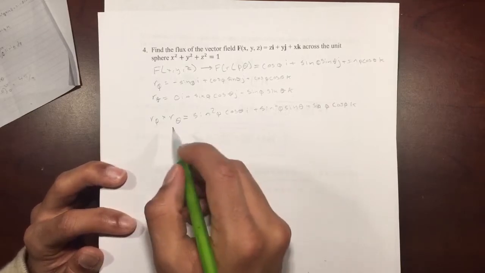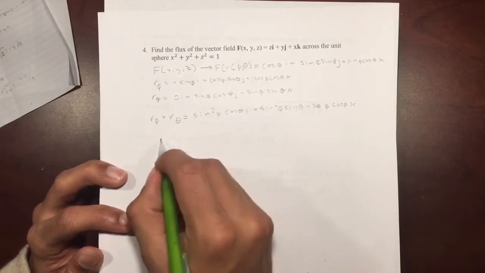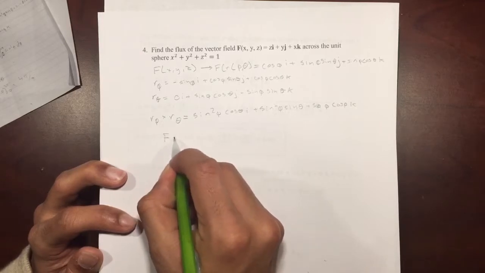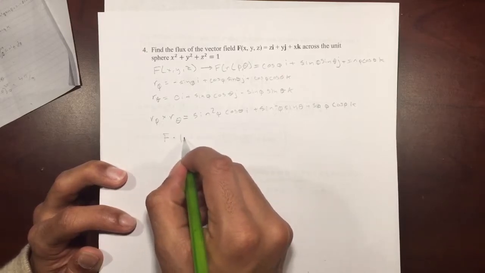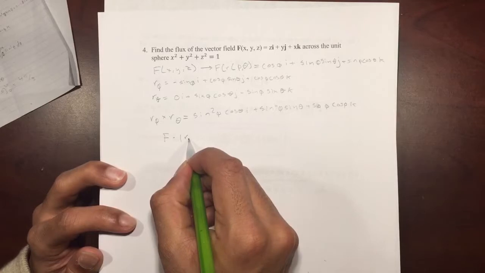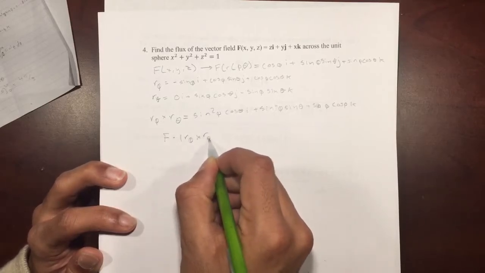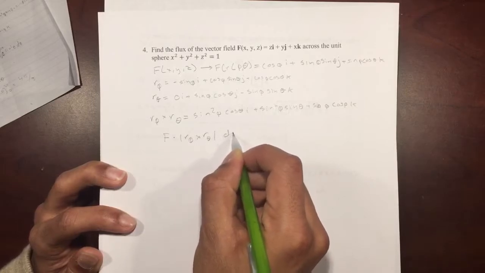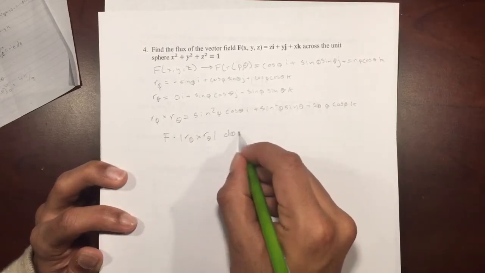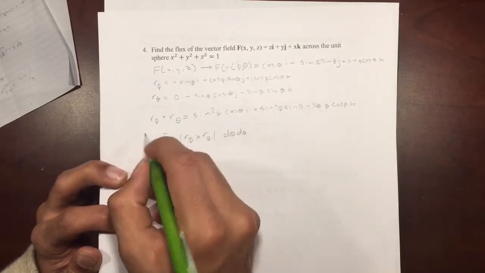And so in our original equation, we have the dot product of F and the cross product of r_phi and r_theta in our final integral.